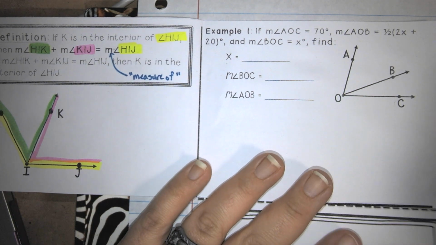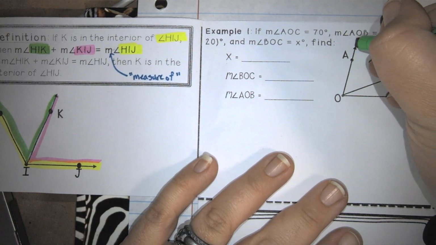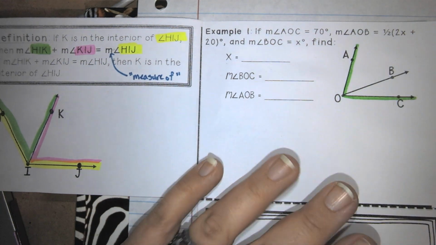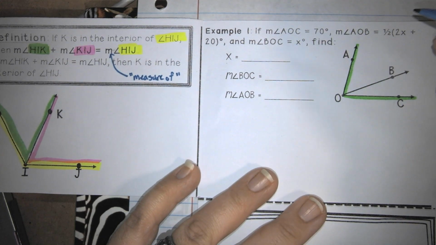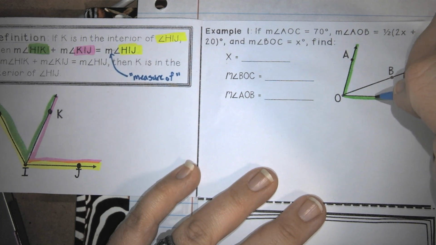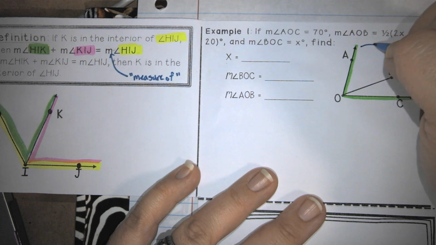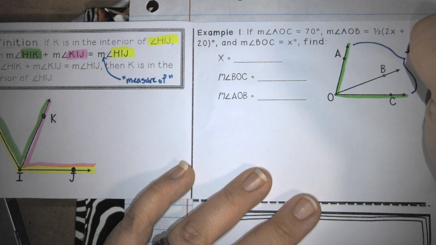So AOC is this angle here. That's our outer angle. And we're told that this is 70 degrees, so I'm going to mark that. I'm not going to write it in here or in here because that's going to get confusing with those inside angles. I'm going to mark it over here, saying this whole measurement is 70 degrees.